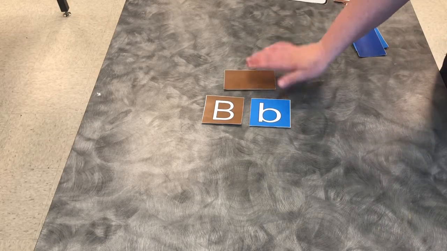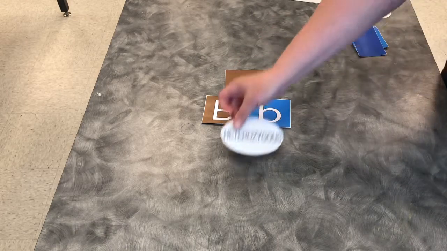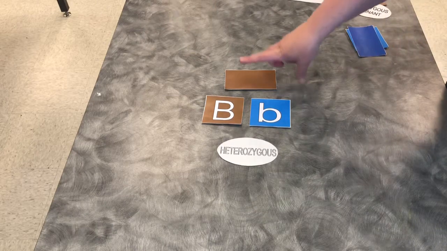If an offspring inherits one of each type of allele, then it will express the dominant trait, because the dominant allele is masking the recessive allele. This means this offspring would have brown eyes, and we call it heterozygous. Hetero meaning different, so two different alleles have been inherited in the zygote.